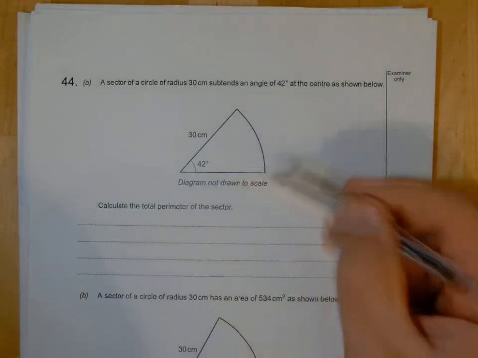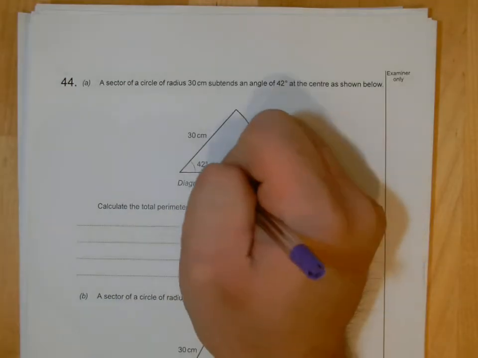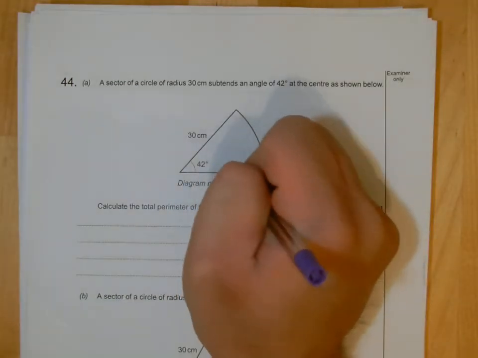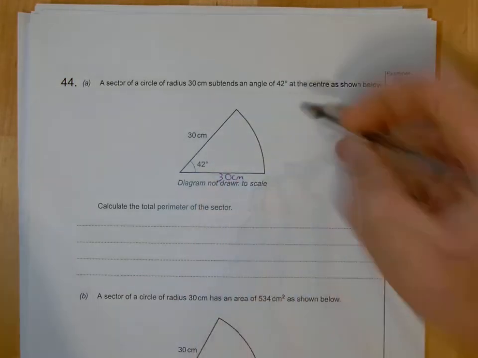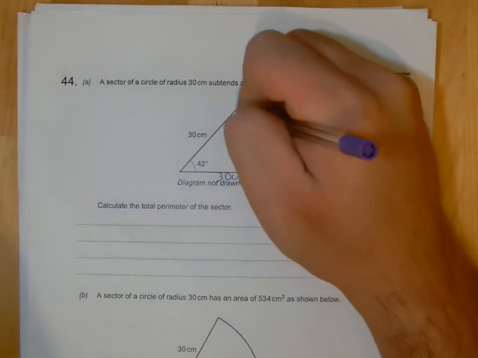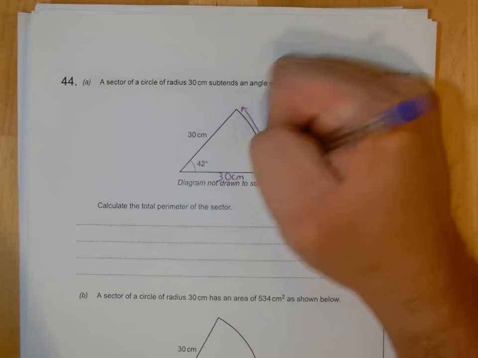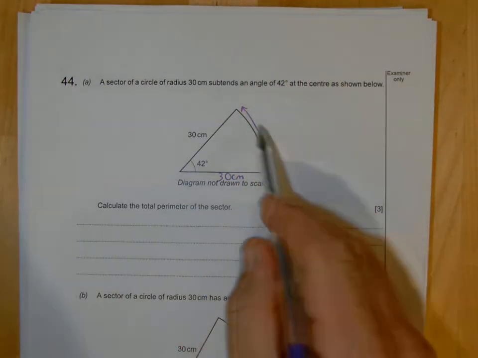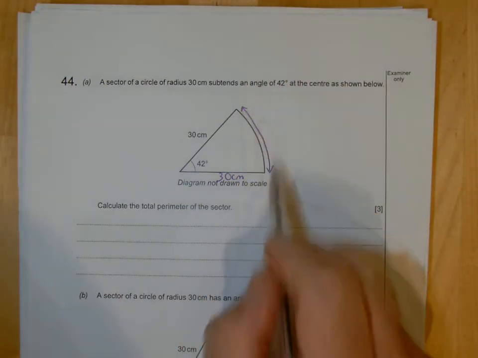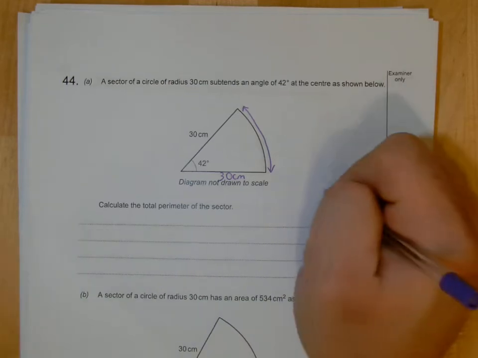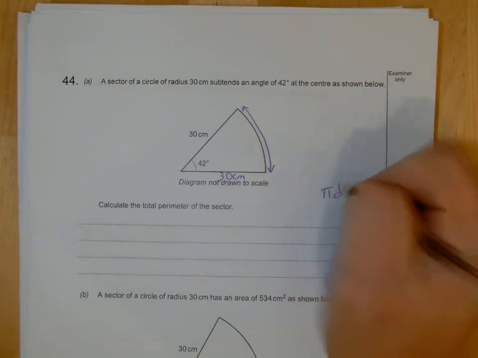Calculate the total perimeter of the sector. Well, we know this length here is 30, because it's just the radius again. We just want this arc length here, which is essentially a part of the circumference. So we could work out the full circumference, couldn't we?